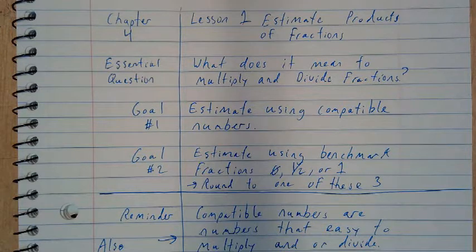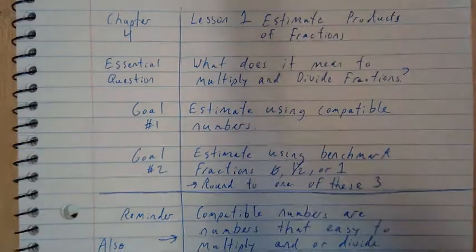Before we go any further, I just want to remind you that for this chapter, the essential question is, what does it mean to actually multiply and divide fractions? Okay, just keep that in mind. We have two goals for this lesson. We're going to estimate using compatible numbers, and we're going to estimate using benchmark fractions: 0, half, and 1. We're going to round one of these threes, and I'll explain later what I mean by that.